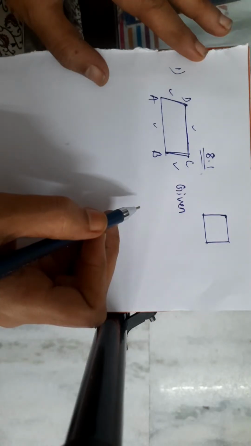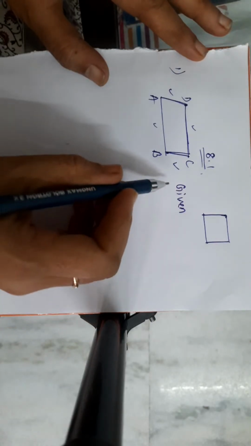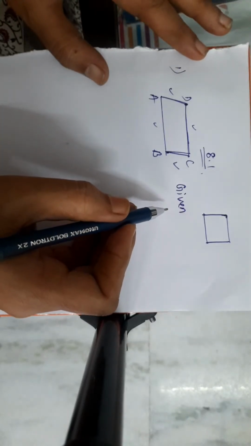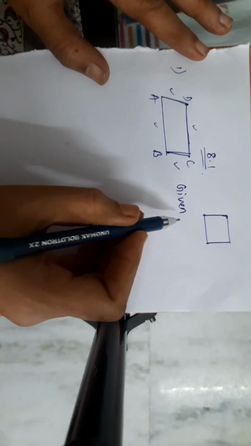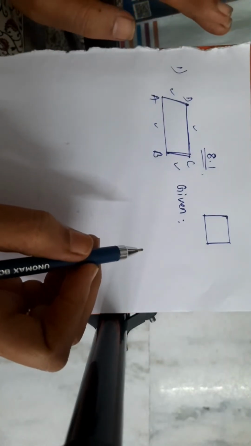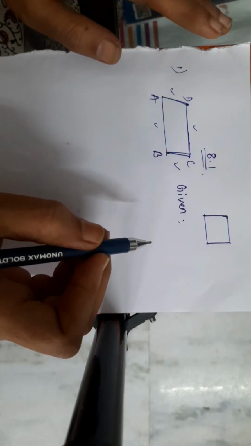Generally these questions are asked for 4 marks. First learn what you can write as given and to prove, and later move on to the remaining part. If chapter 7, similarity of triangles, is clear to you, you can easily go through this chapter, as I told earlier.